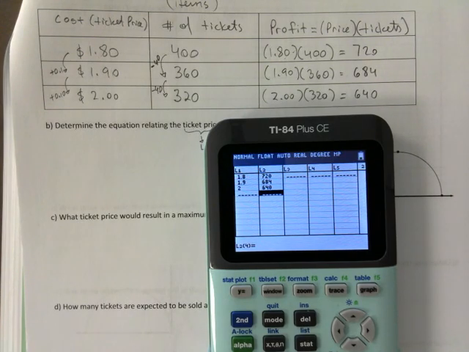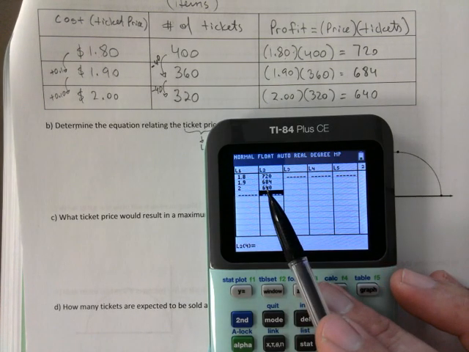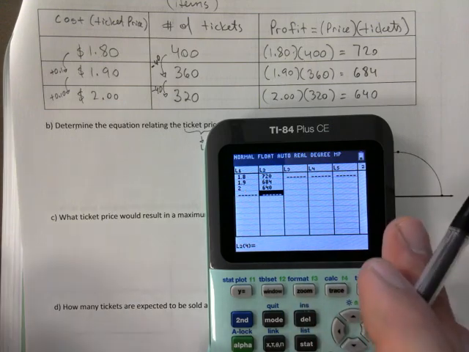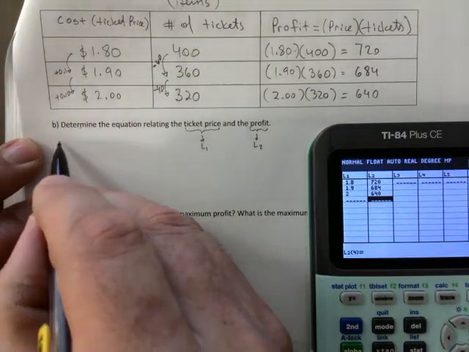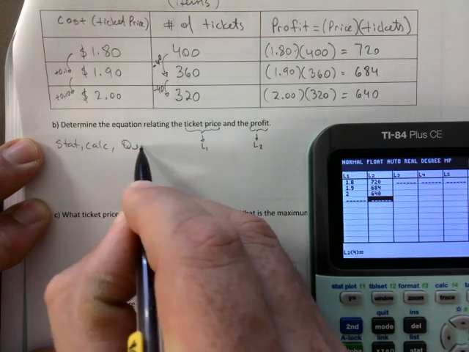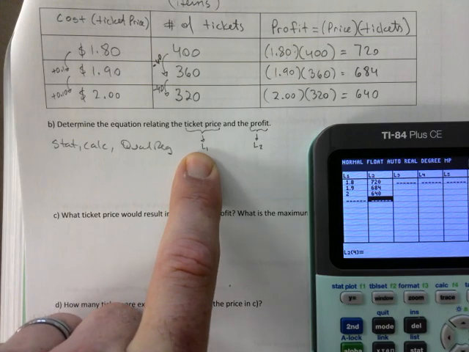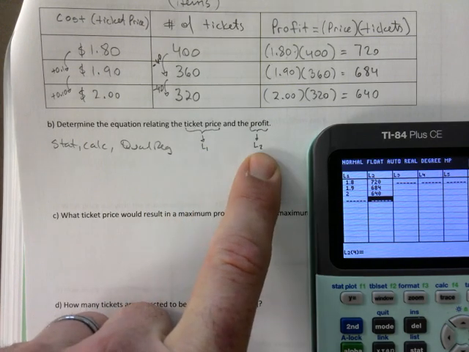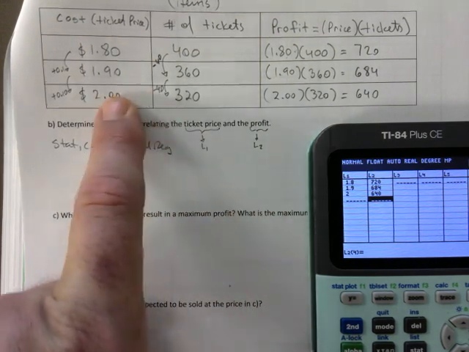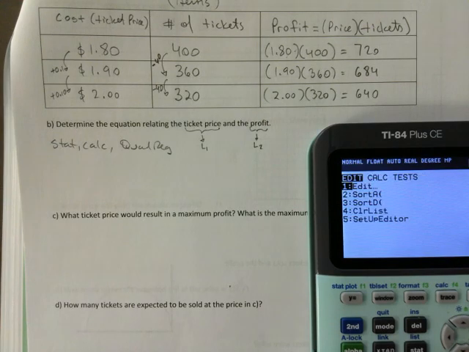And now you have everything you need. You have your L1 and L2 filled in. Let's go ahead and perform a regression. So we're going to go stat, calc, quadreg. And I really like you showing me which one did you put into L1, which one into L2, either here or right on the chart. It doesn't matter.